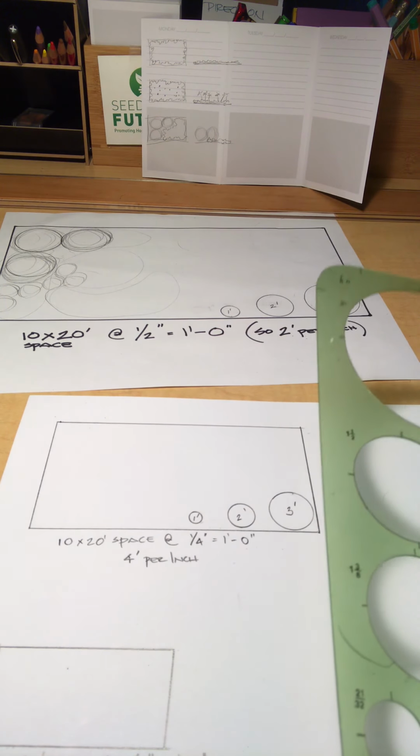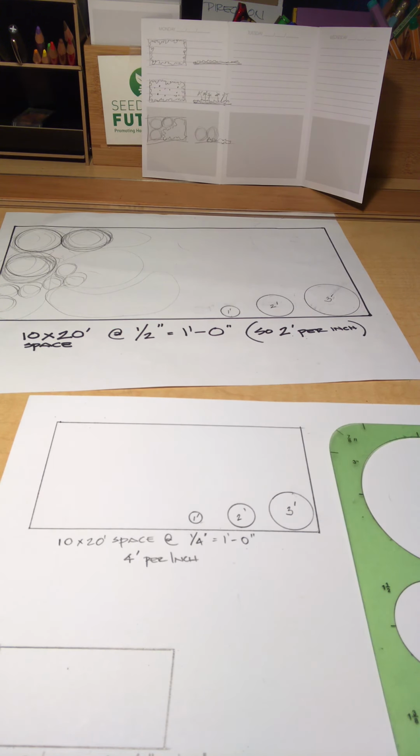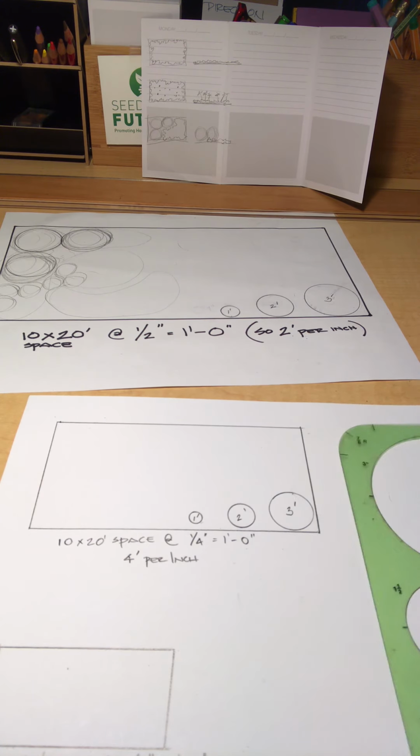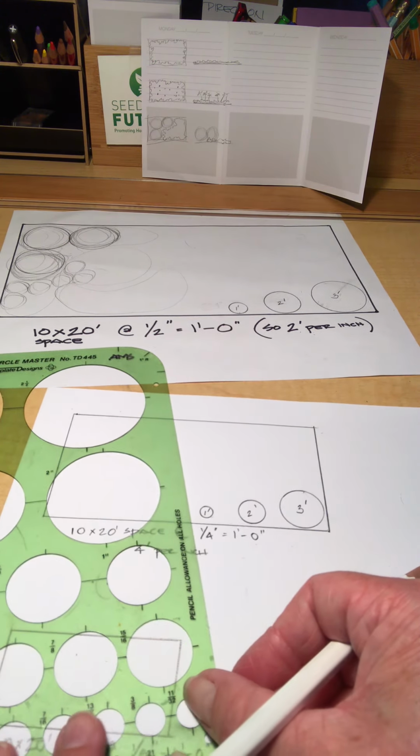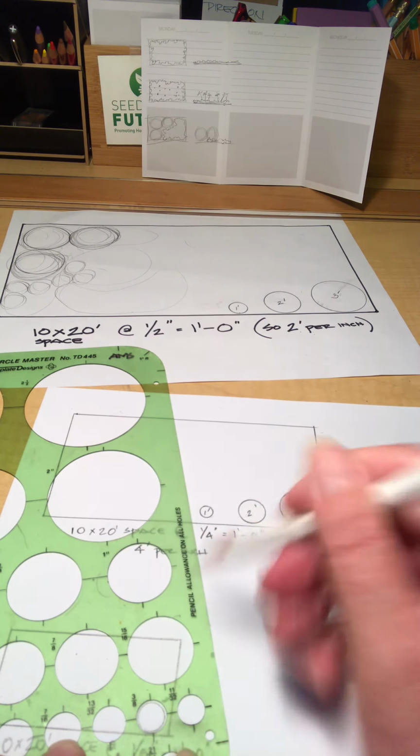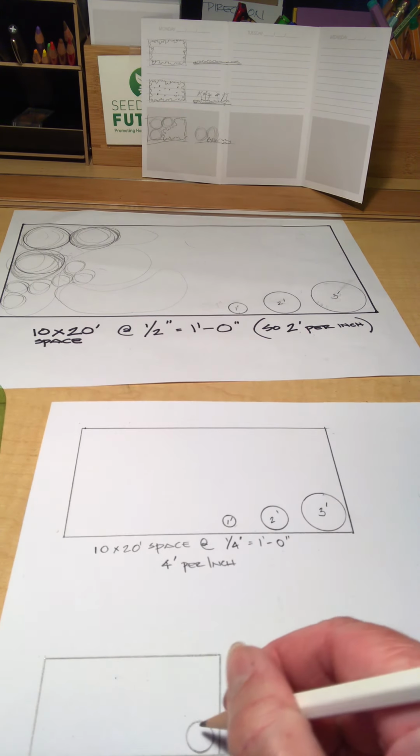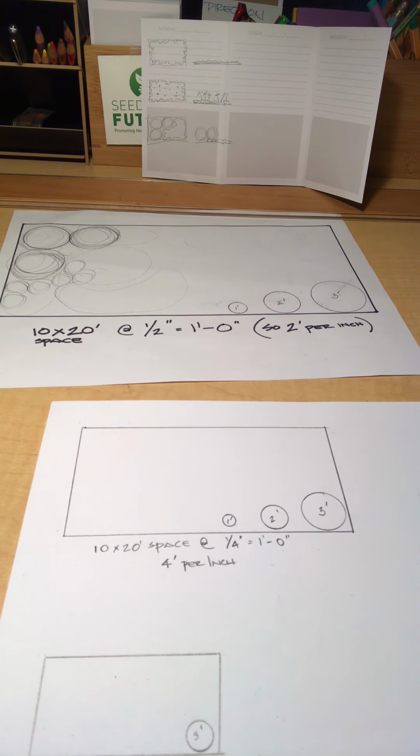And then if we change that to the 1/8 scale plan, a 3 foot plant is this size. And then a 2 foot plant is the 1/4.